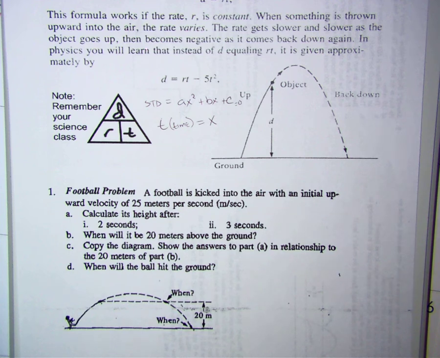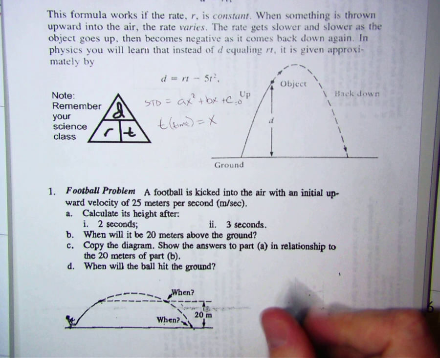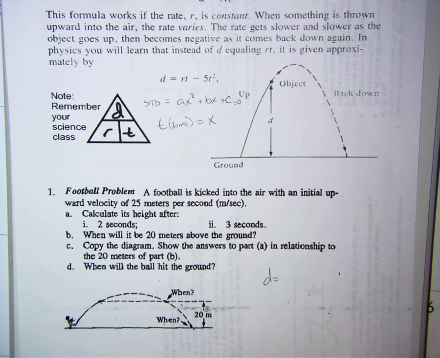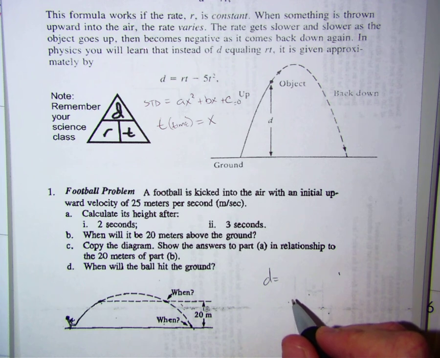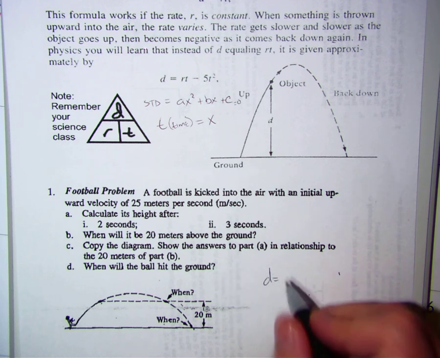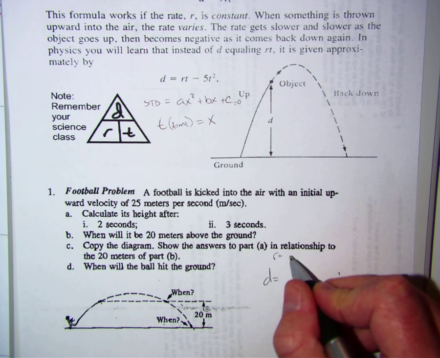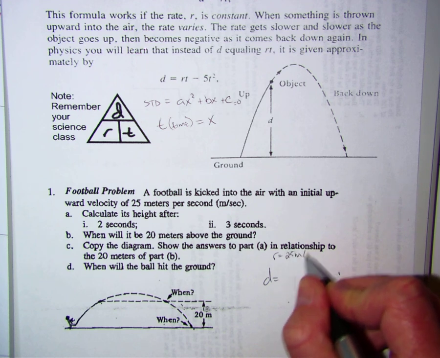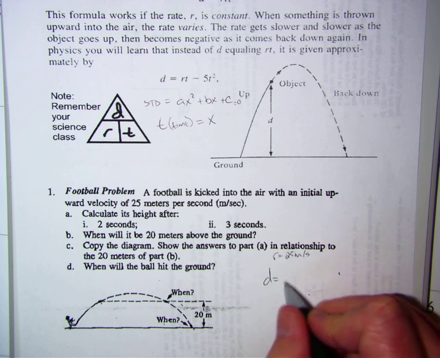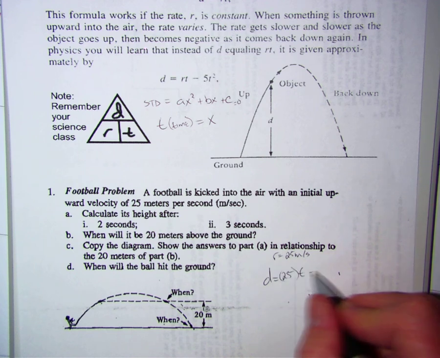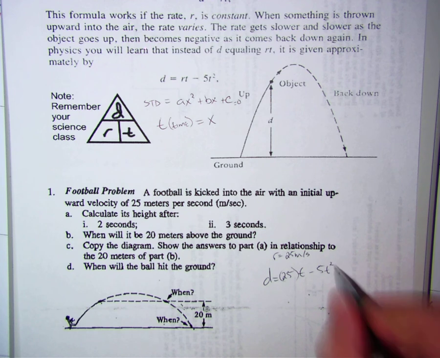All right, let's read through it. A football is kicked into the air with an initial upward velocity of 25 meters per second. Okay, given that situation, what do I know so far about my function? Do I know my distance above the starting point? No. Do I know my rate? Yes. What does r equal? 25 meters per second. So I've got my d is equal to 25 times time minus 5t squared.